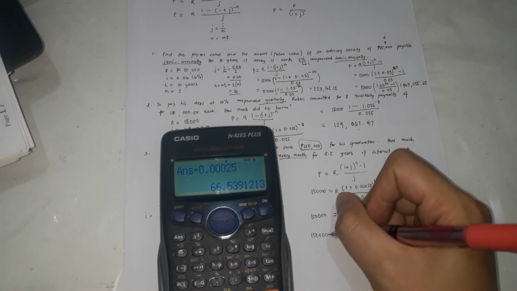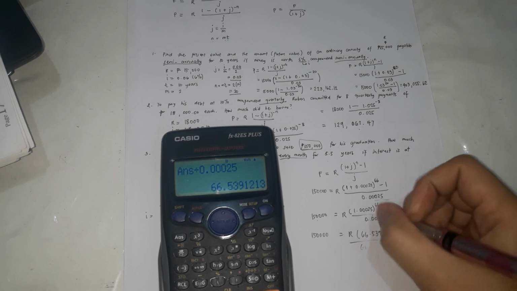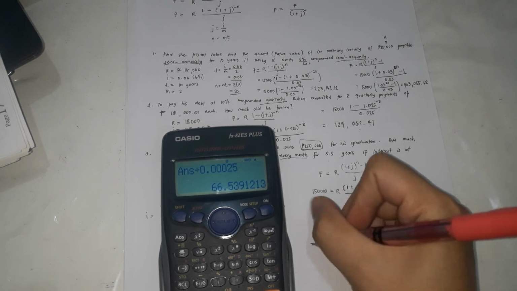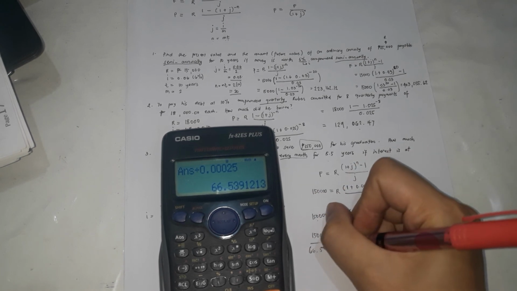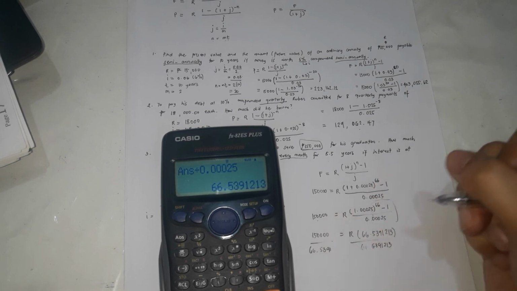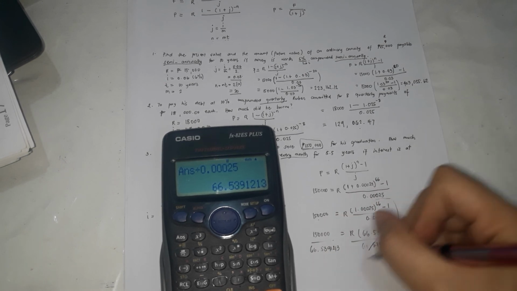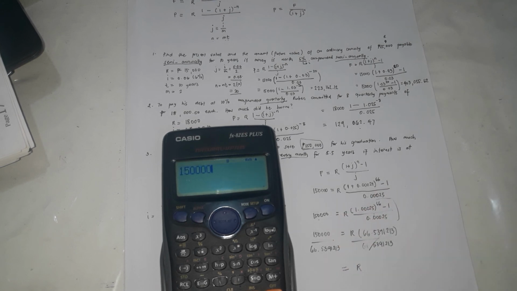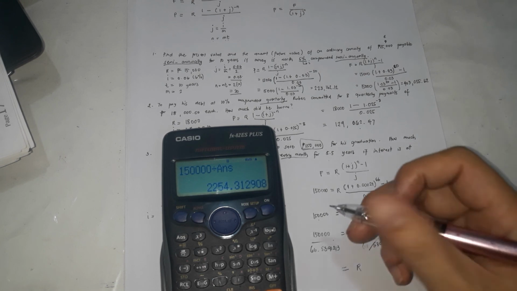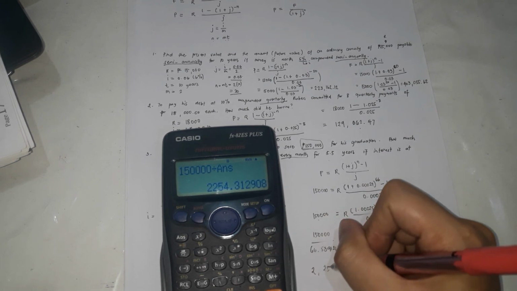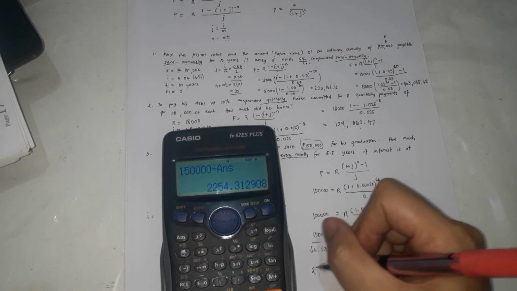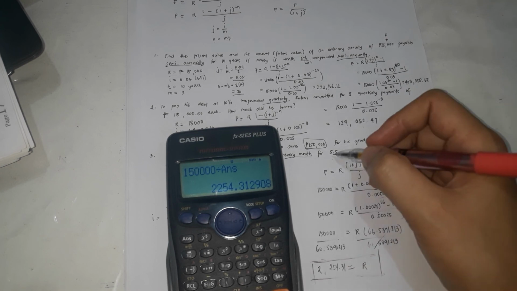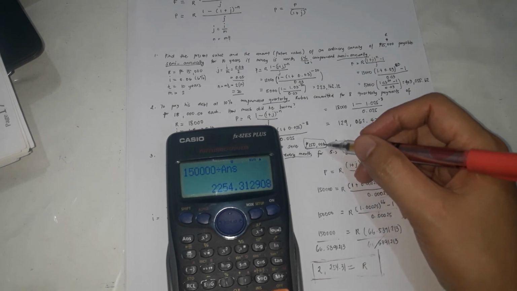Then 150,000, divide that by 66.53912. Divide the other side by the same amount, so you can simply cancel. R now is equal to this one. So 150,000 divided by that is 2,254.31. So that should be his monthly deposit so that at the end of 5.5 years he will have 150,000.